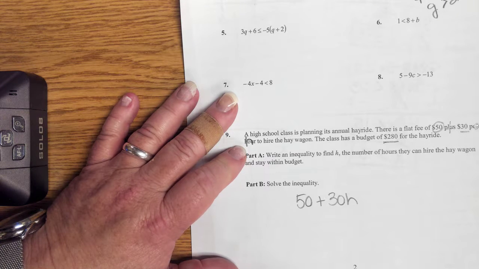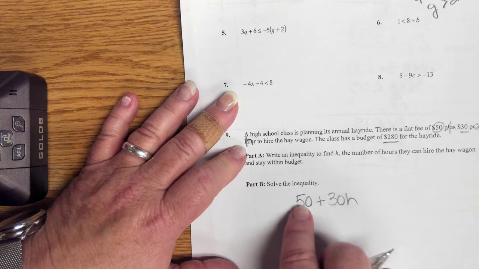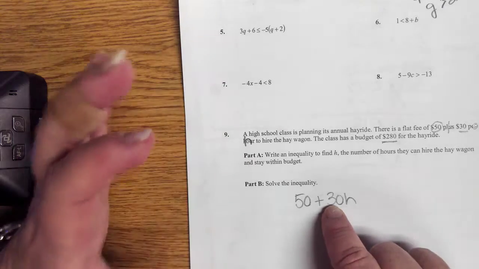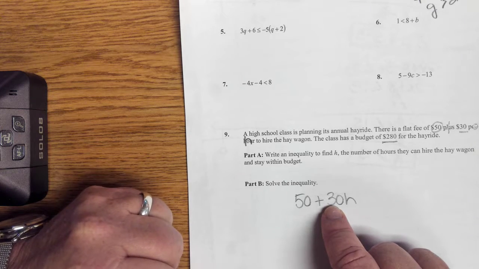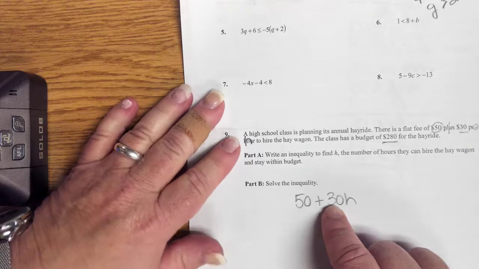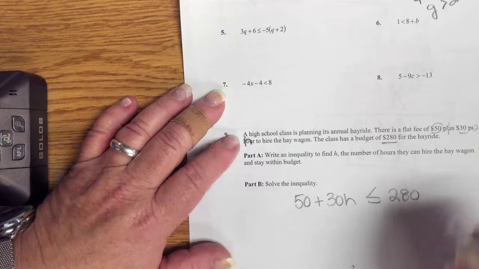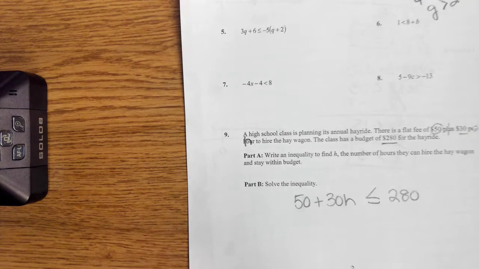So the class budget of $280 for the hayride. So this amount, can it go over $280? Do you necessarily have to make it equal $280? No. What do you want it to be? Less than or equal to the $280. Correct. So before you set up your inequality, always think it through, what they're really asking here. Okay? So that's pretty simple math for you guys.